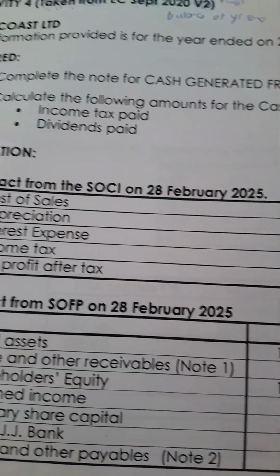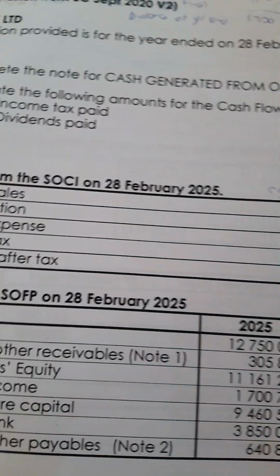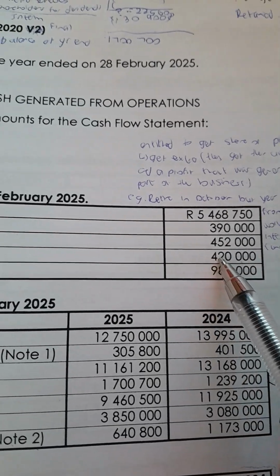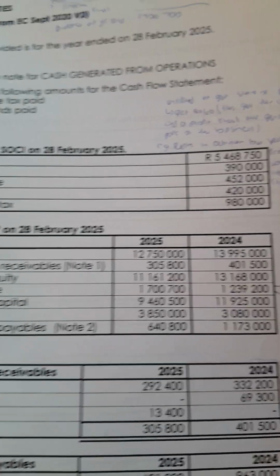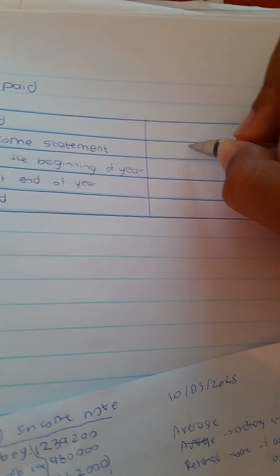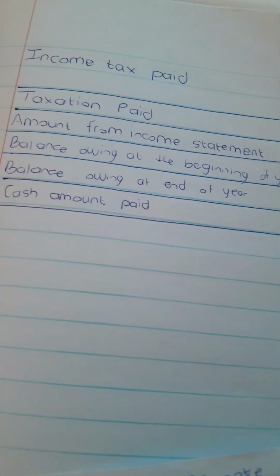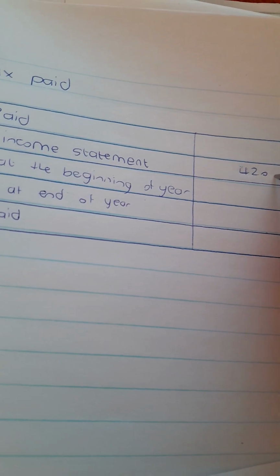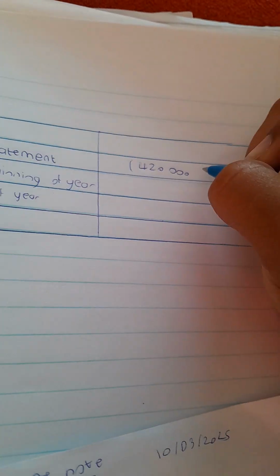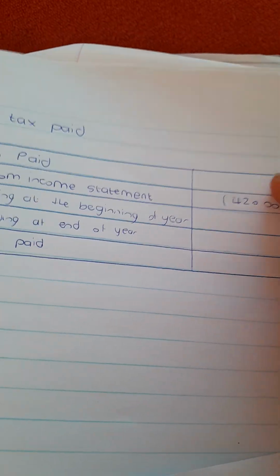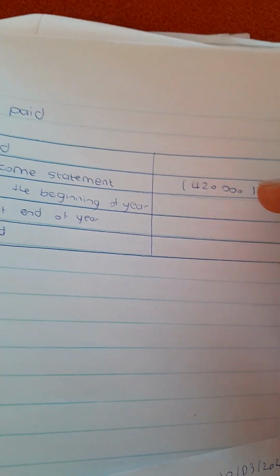So now, amount from your statement. You're basically going to first put that amount there that was in your income statement, your income tax for the year. So just remember, the very first thing you put there is your tax for the year. And what is it according to the activity? 420,000. So now we're going to put 420,000 here. But in the taxation paid note, we're putting it in brackets because we paid that. Remember that amount in our income statement, we always paid that. That total income tax for the year, we paid it.